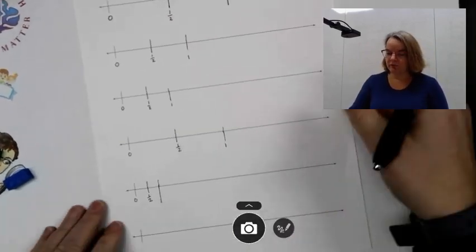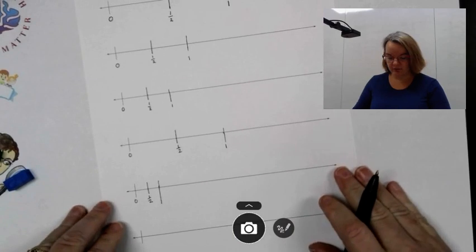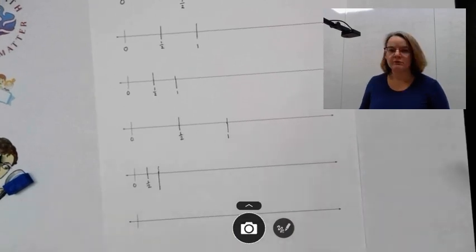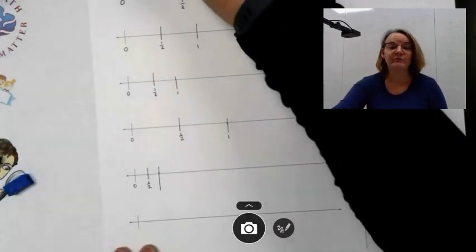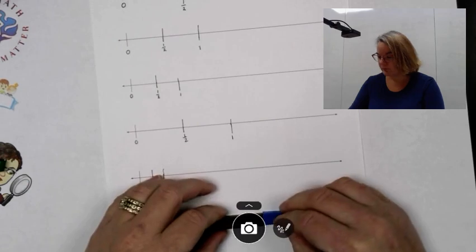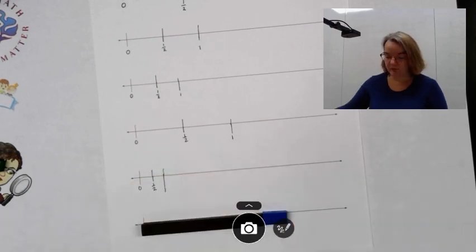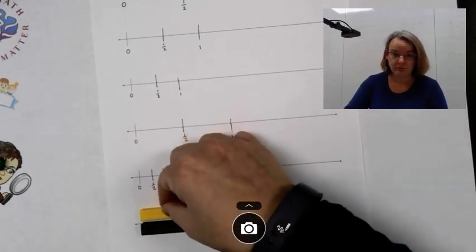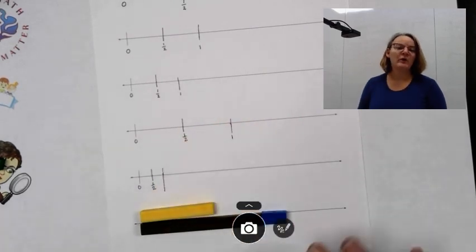All right, and you will notice that there is an extra line down here, because sometimes what I found is that students will actually create a different whole. So they might actually create 1/2 so that they can then go ahead and show 1/2 like that. So I wanted to give them an extra spot in order to do that.